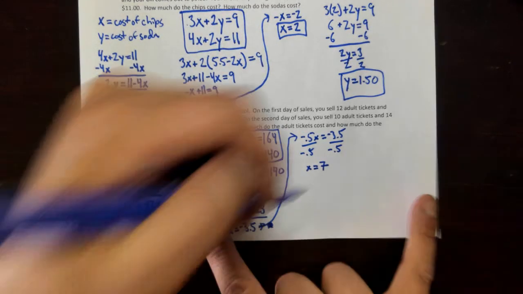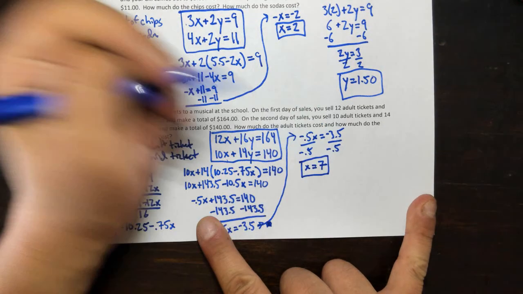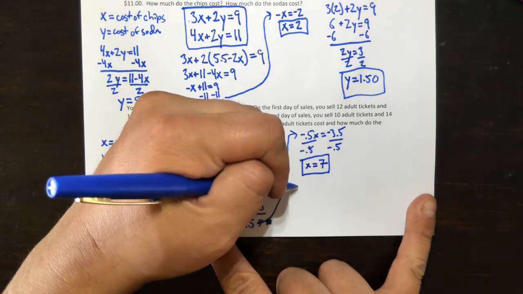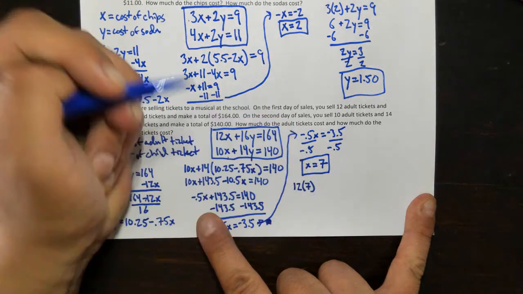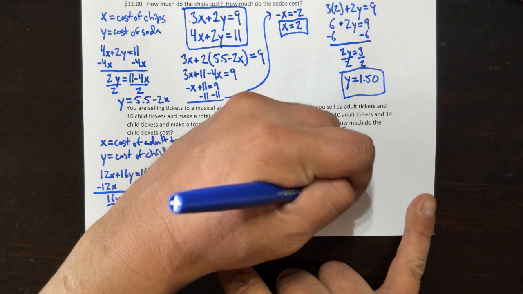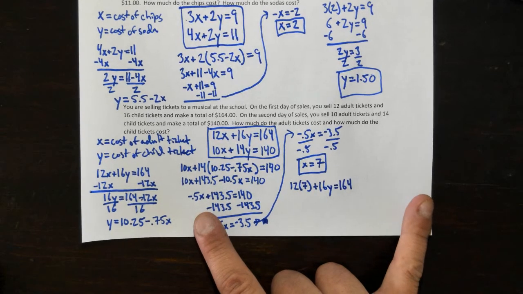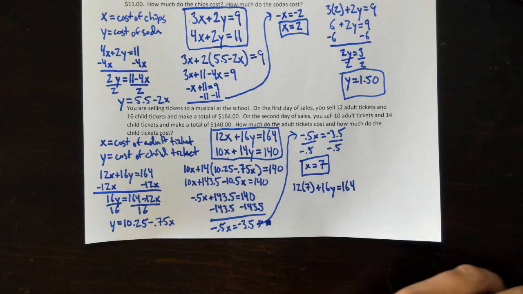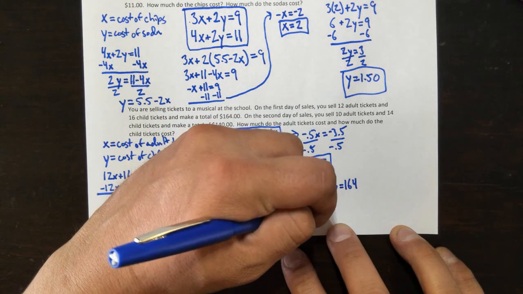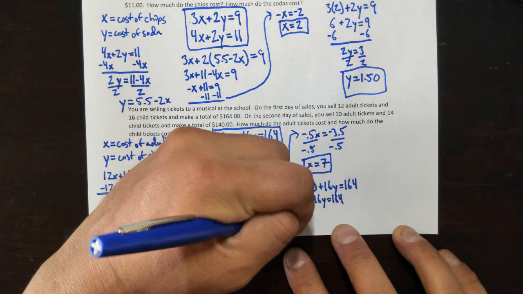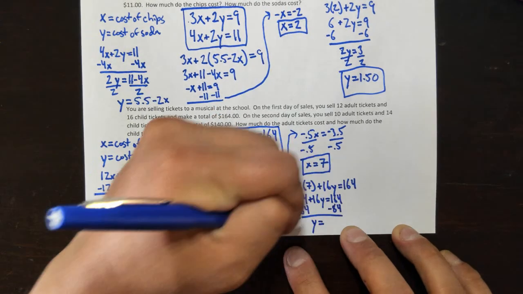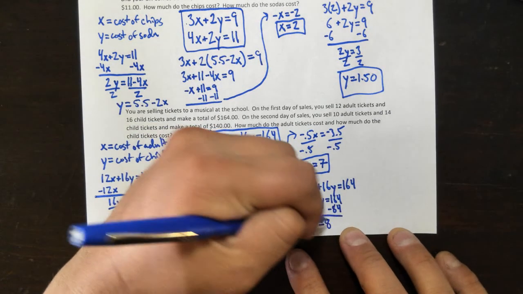Awesome. So now that I have my x value, let's plug it into either equation and find our y value. I'm just going to use the first equation. So 12 times 7 plus 16y is equal to 164. And then 12 times 7 is 84, plus 16y equals 164. Subtract 84 from both sides. 16y is equal to 80.